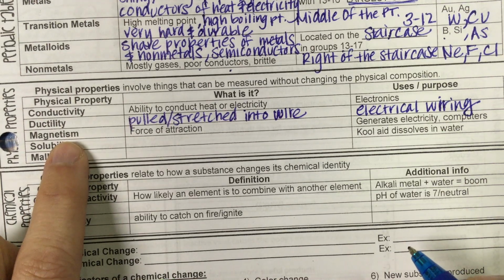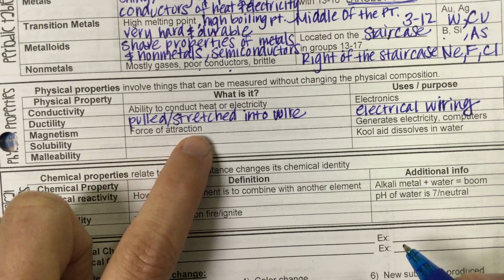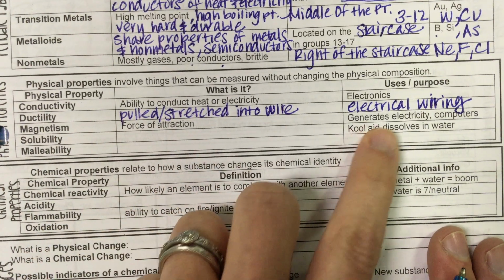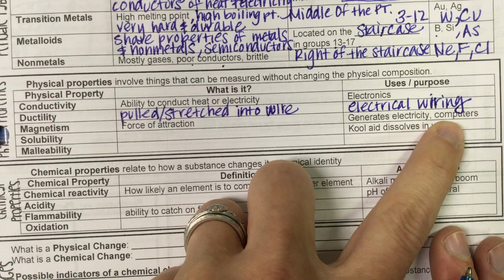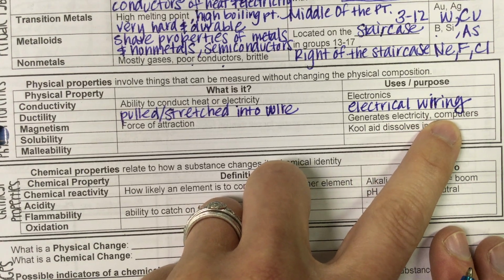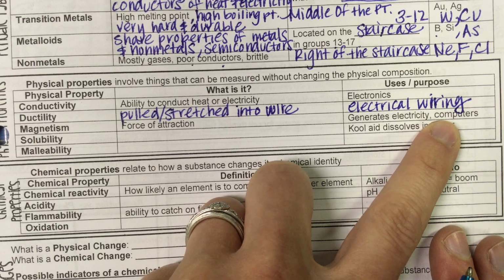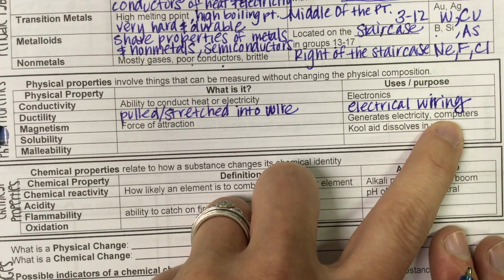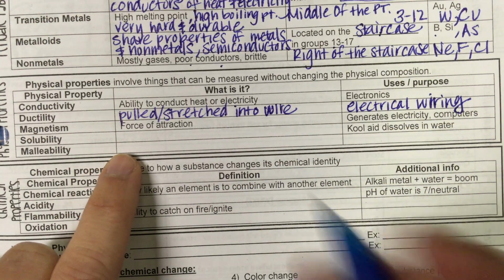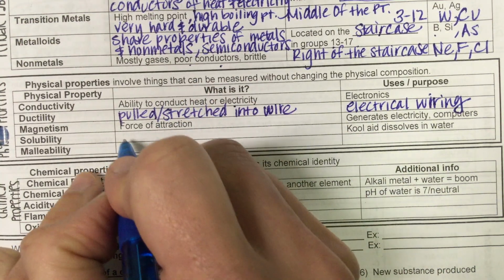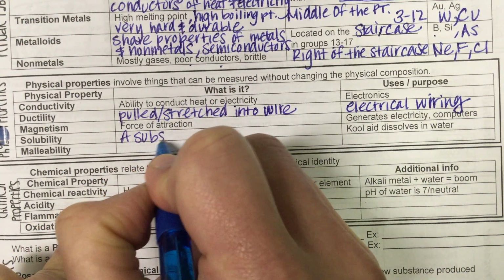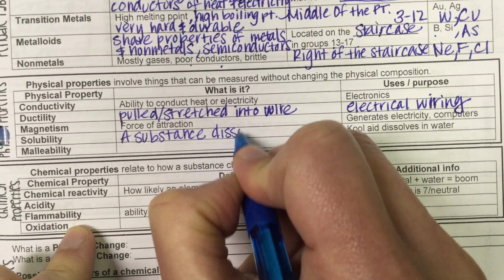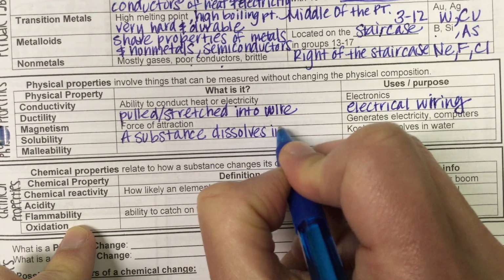All right, magnetism, force of attraction. So I think we all know what a magnet is, okay? It generates electricity, computers. We talked about really tiny magnets being parts of earbuds and things like that. So, you know, as we get more advanced, things start to get kind of smaller. Solubility is a substance that dissolves in water. Sorry, a substance that dissolves in another substance.